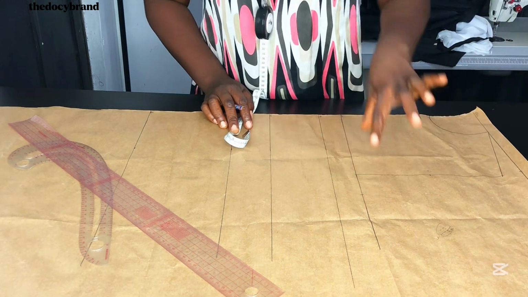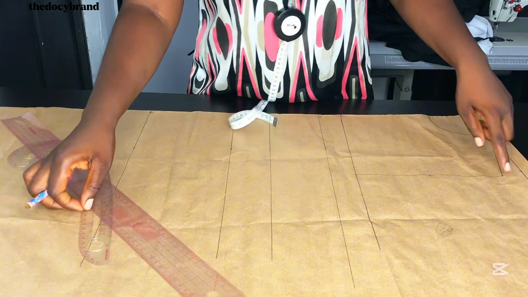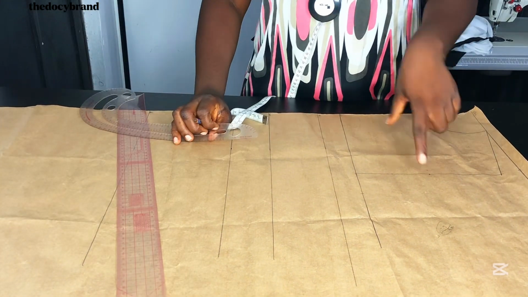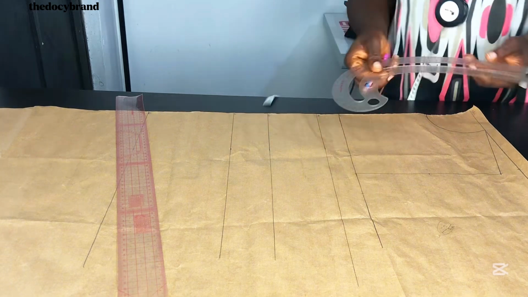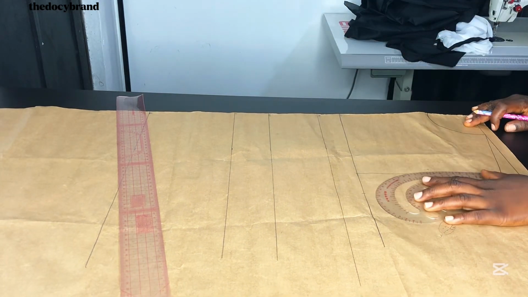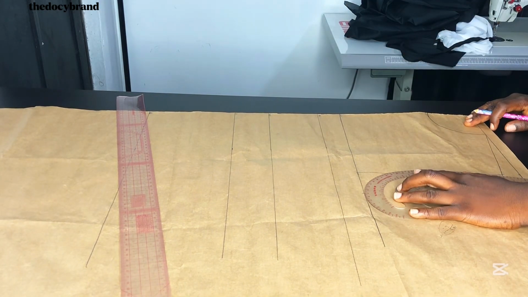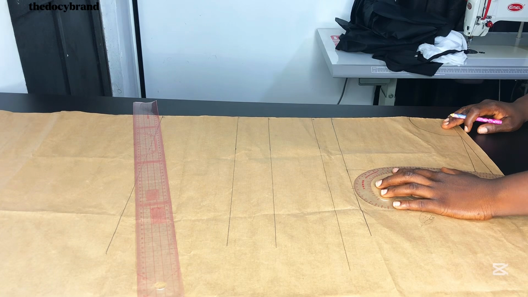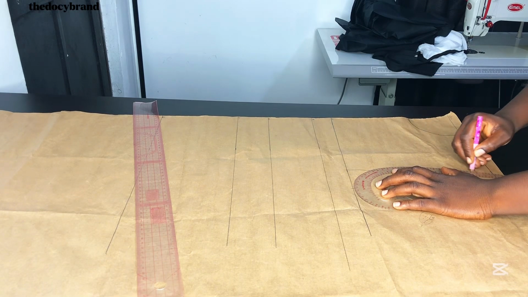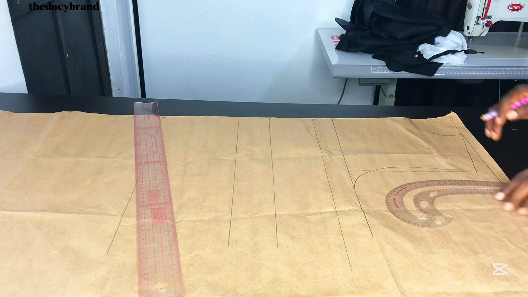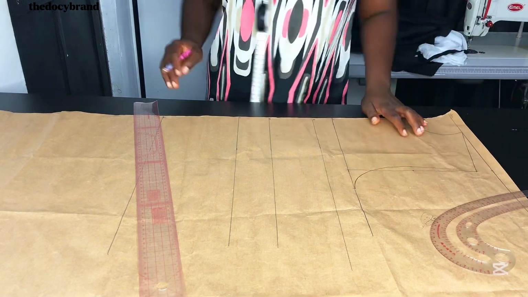So this is the measurement. So I'm going to connect from here to meet this half inch I came out with, then this bust point. So this is how you draw it out to get your armhole depth. So make sure that it's straight and it's not bent before you connect. So I've successfully connected my armhole depth.